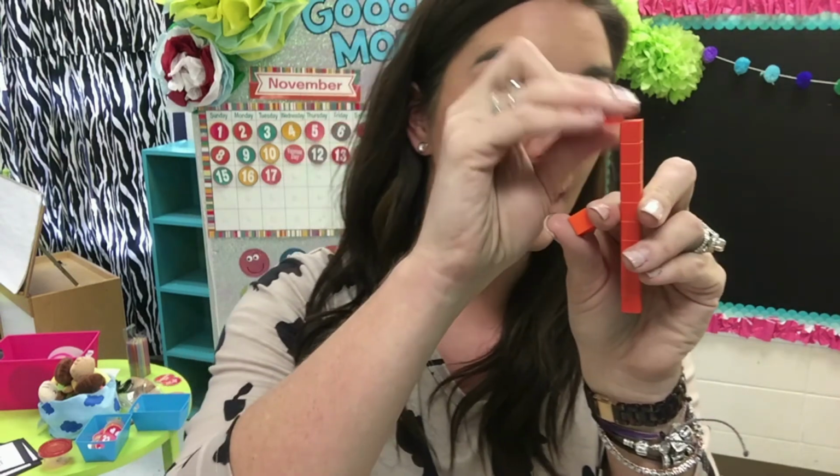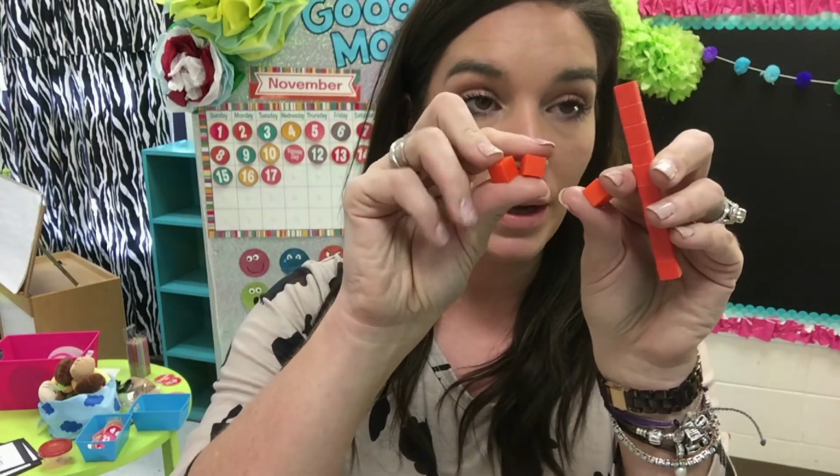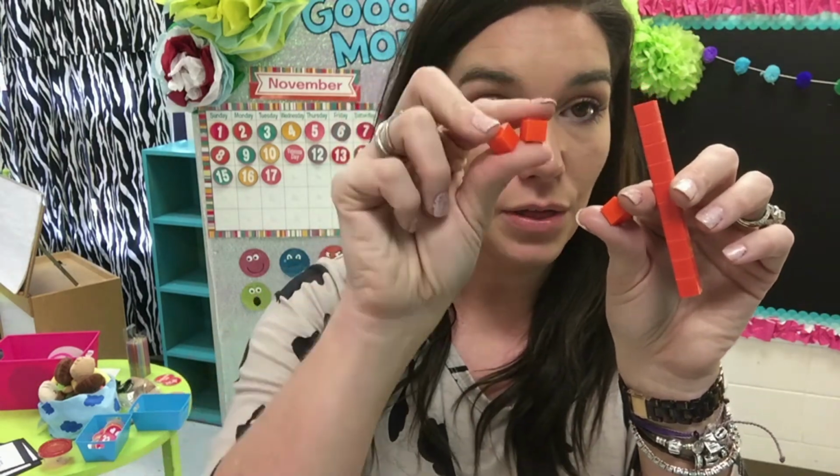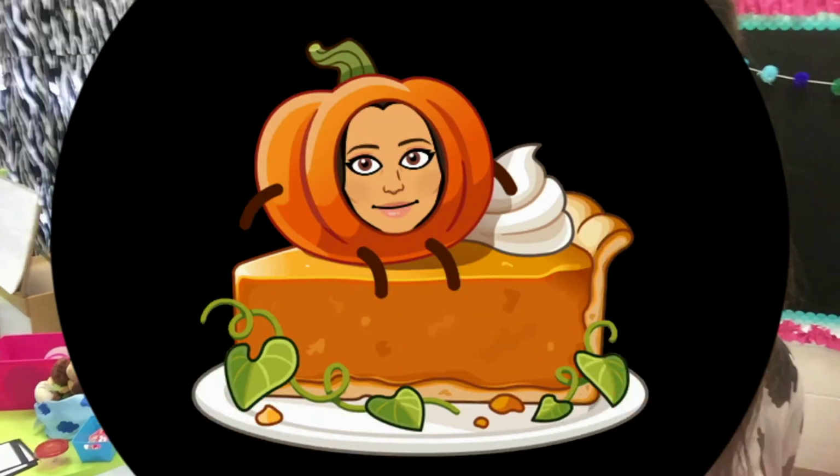Okay, I know that this is always 10, right? And then these are 1. So I just keep counting my ones. 10, 11, 12, 13. All right, and 13 is our number of the day. So let's go do that.